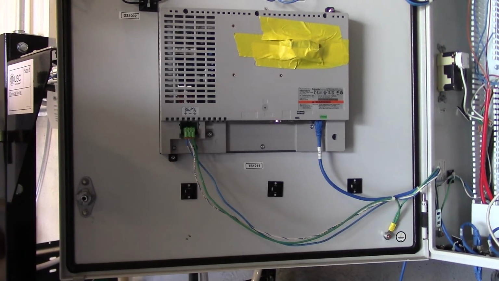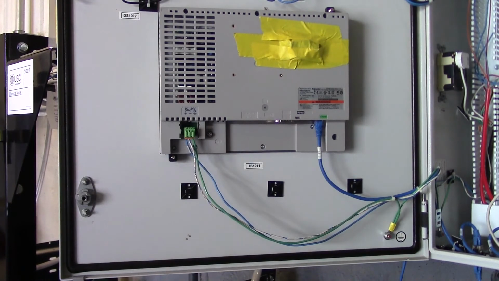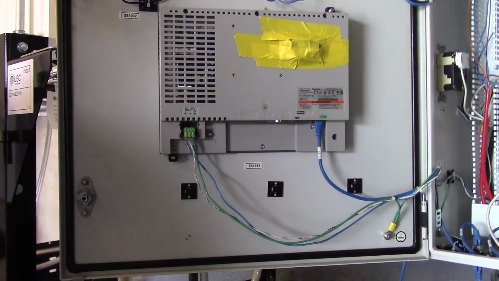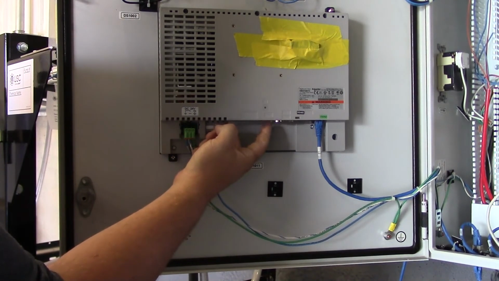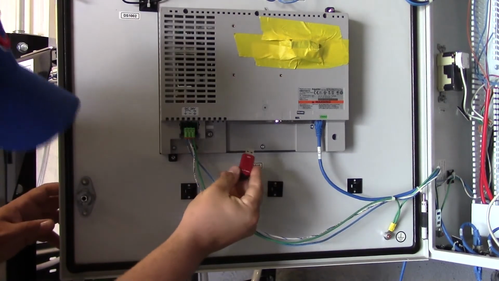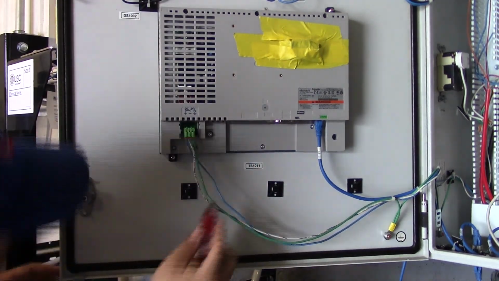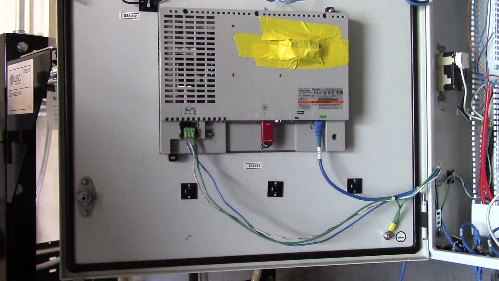Now that we have downloaded the PLC program, the next step is to download the program to the HMI or touchscreen. We can use the same flash drive because the program on the flash drive has both the PLC and HMI program on it. So first we need to locate the USB port and then take our USB flash drive and plug it in. Now this could be on the bottom of the HMI or on the side.